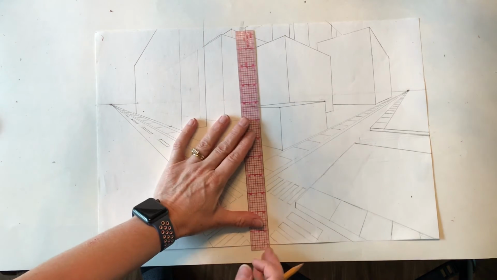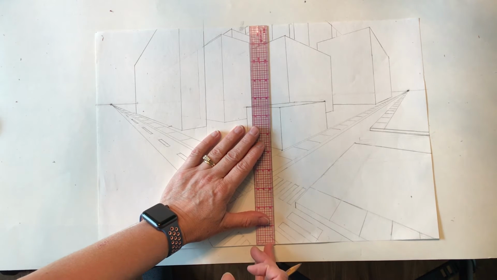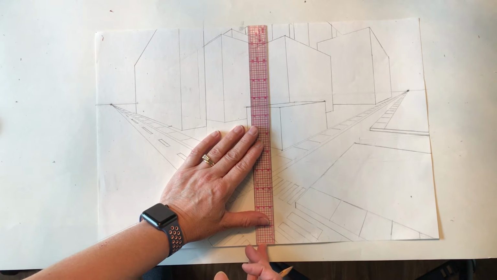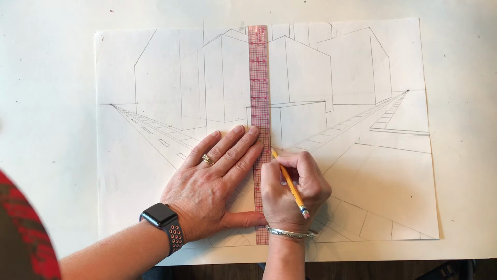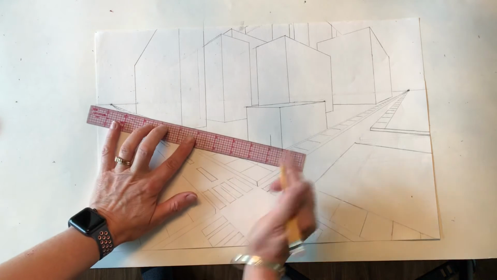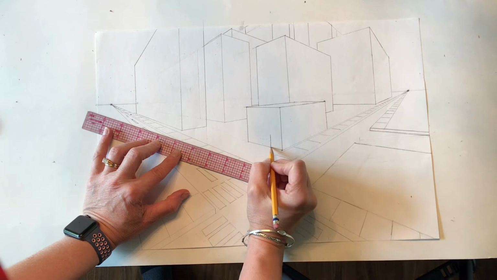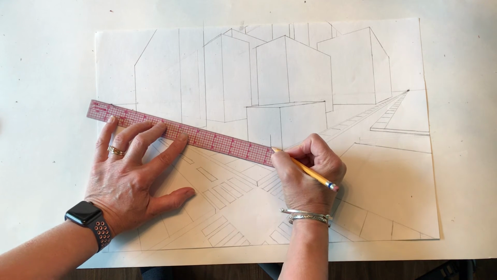So I'm going to add a door right here. I'm going to start with a straight vertical line as to where my door might be. Right there. And then I'm going to bring the top of my line. Now the bottom of my door is already going back to my vanishing point. My door wants to end at the bottom of the building because that's usually where the steps are.